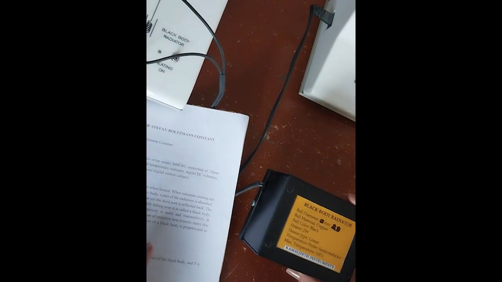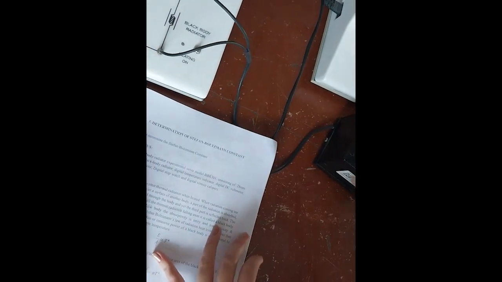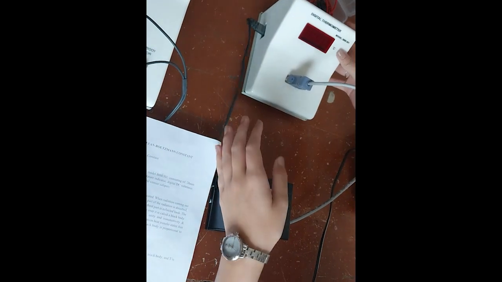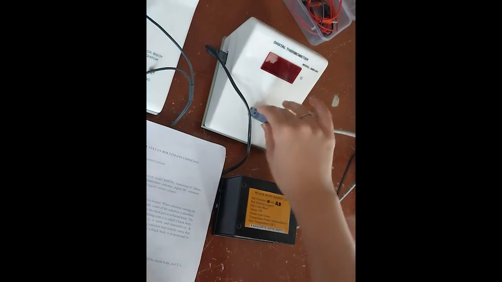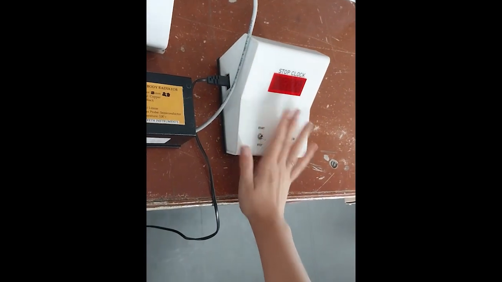Then this is the black body radiator, which you need to connect across these given points, and this is the digital thermometer, which will measure the temperature. Then we need a stop clock to measure the time.